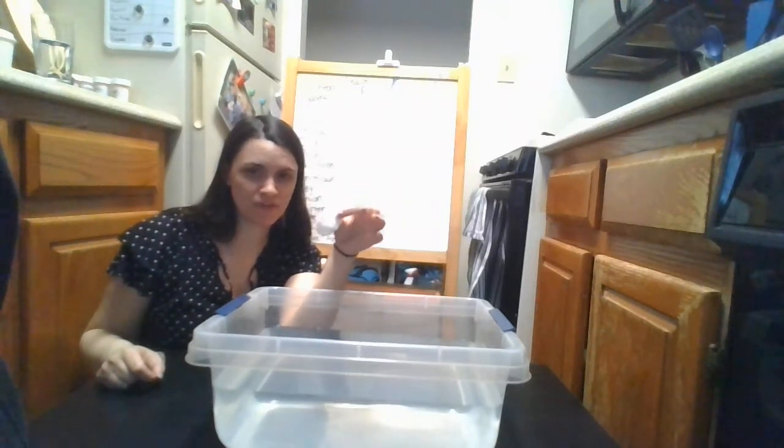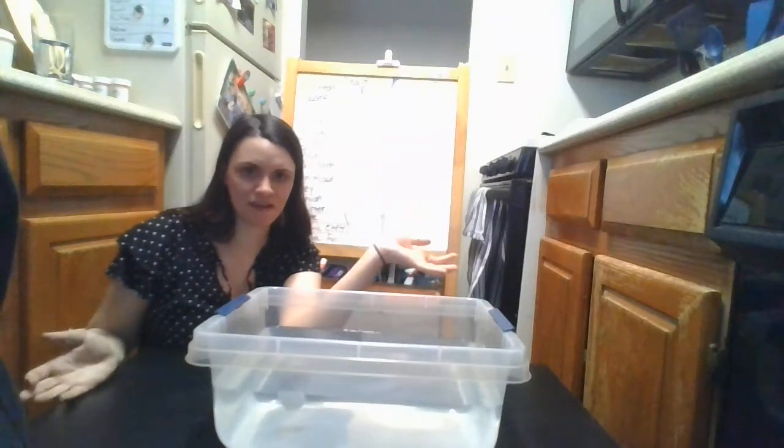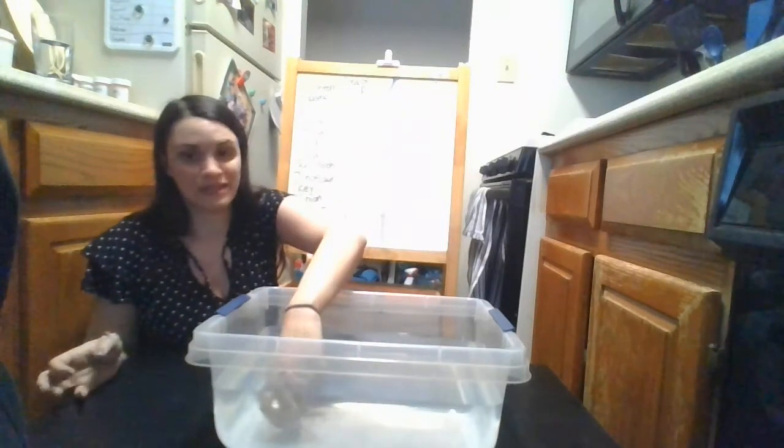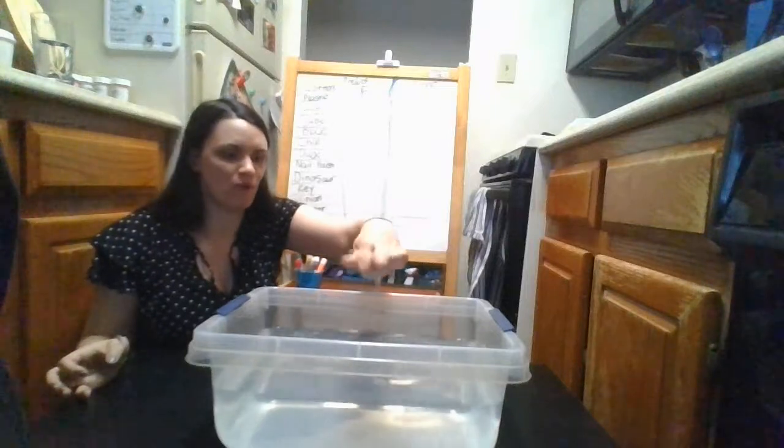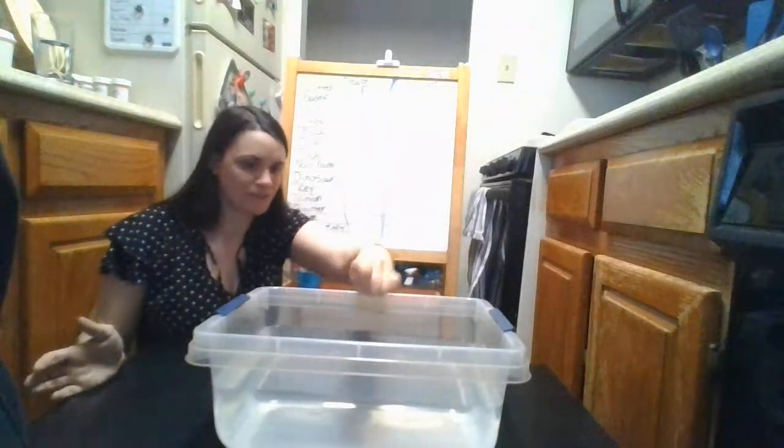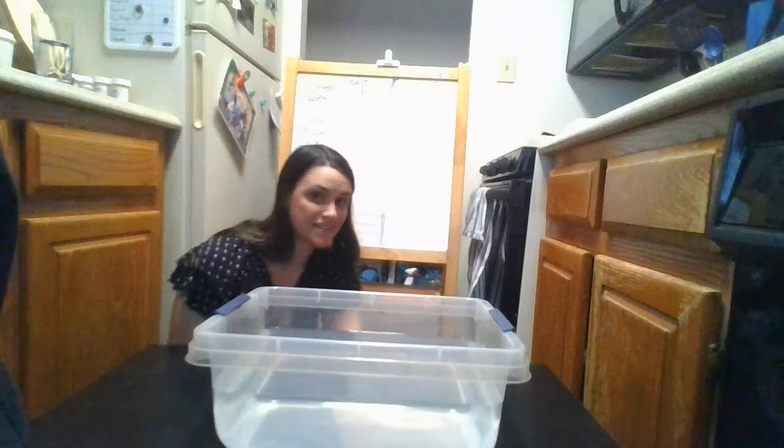So I'm going to say this one sunk because it's not floating anymore. So we're going to go with sink for this. As you see, once it filled with water, it sunk right to the bottom. So I'm going to say our cotton sunk.